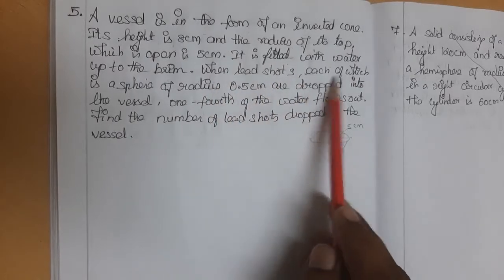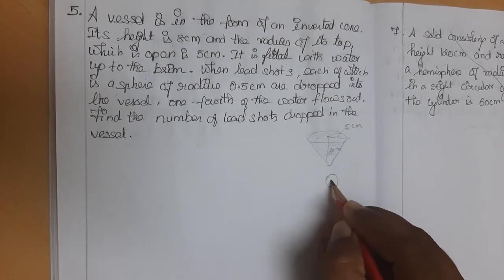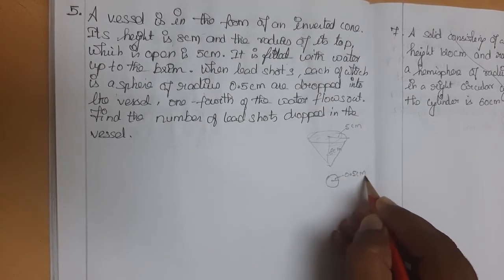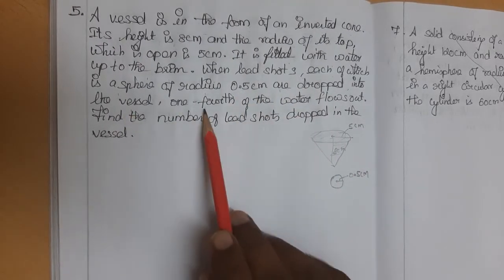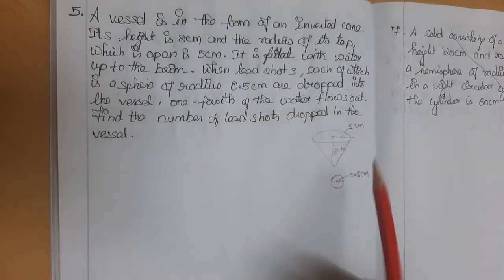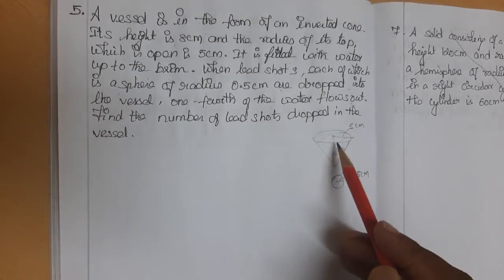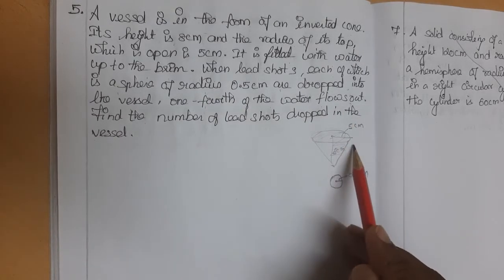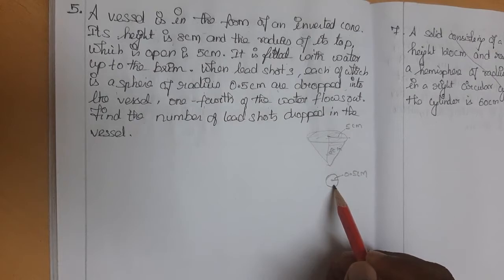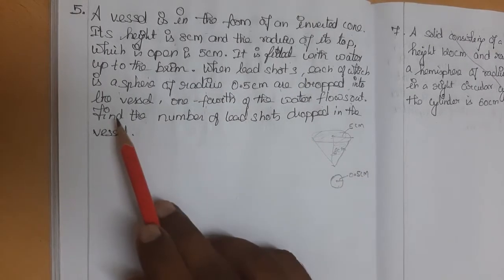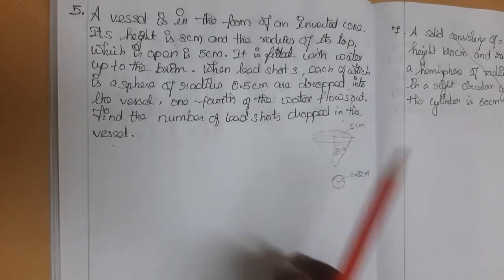Lead shot, each of which is a sphere of radius 0.5 centimeter. So each lead shot is a sphere of 0.5 centimeter. So all the units are the same, we no need to change anything. They are dropped into the vessel, and 1/4 of the water flows out. So the volume spilled is equal to the volume of the lead shots. Not one lead shot, maybe many lead shots. So find the number of lead shots dropped in the vessel.